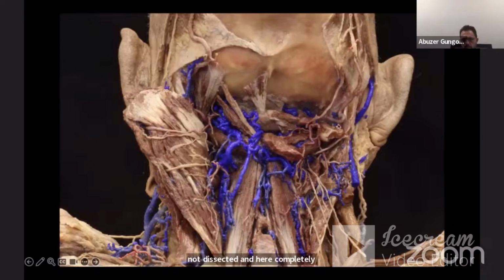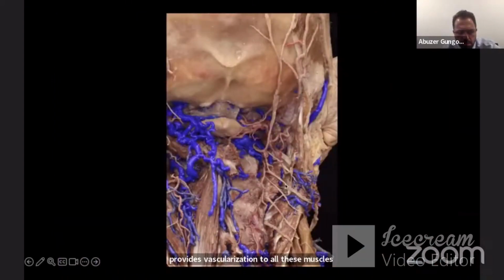And then we can also see here the occipital artery that has some anastomosis with the vertebral artery, as well as the deep cervical artery that provides vascularization to all these muscles. This is the greater occipital nerve as it comes from C2. And again, we can see a deep and rich venous plexus around the vertebral artery. And this is the vertebral artery as well.